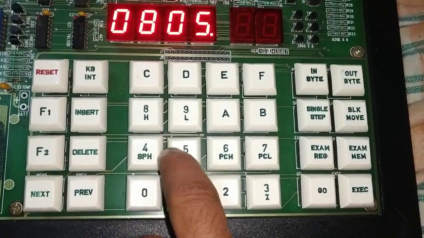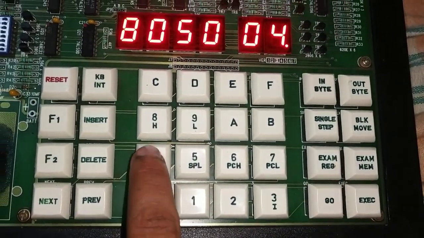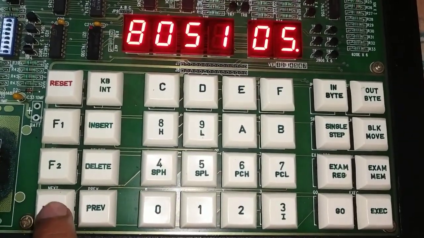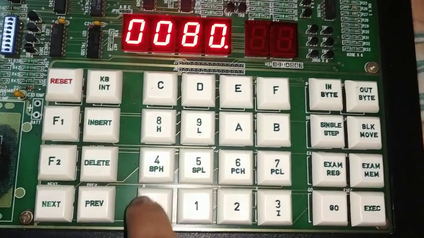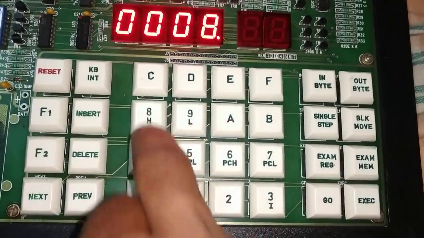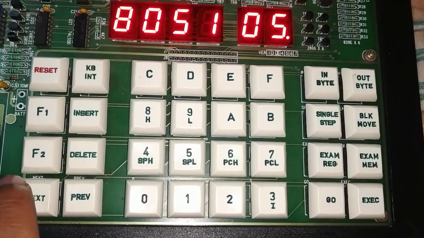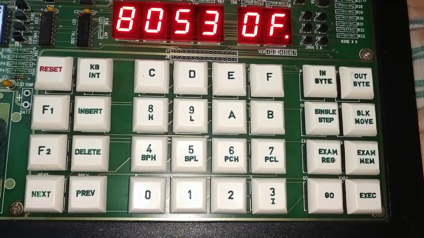We can check 8050, that is I am giving the highest bit value 4B, next 05, execute, go 8000, execute, reset, exam memory 8050. I have given the 4B value, 05 value, and the output value stored in 8053, that is 0F.